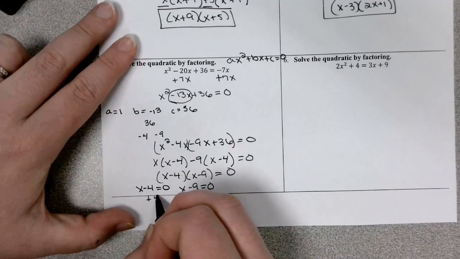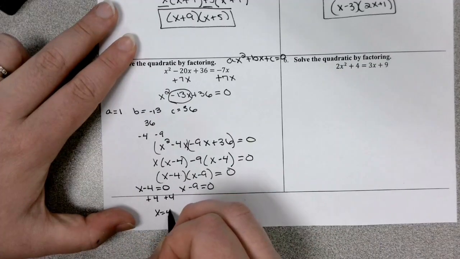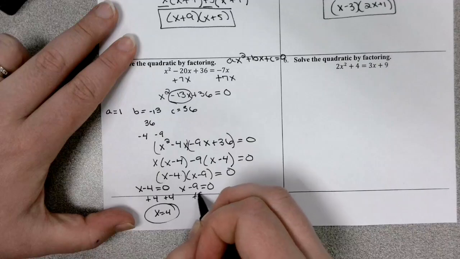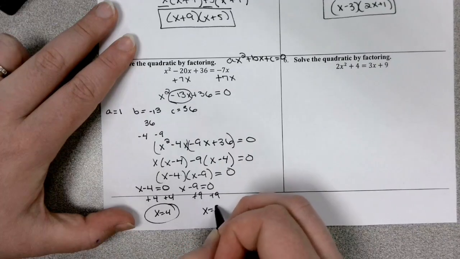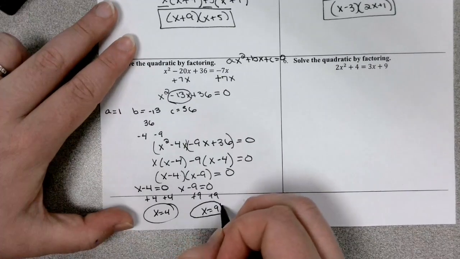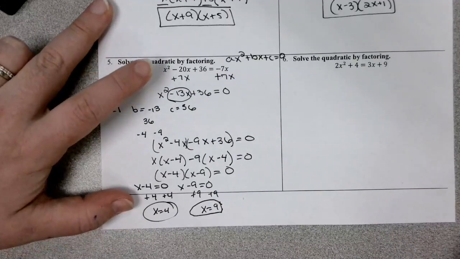I'm going to add 4. X equals 4. Add 9, x equals 9. Those are my two answers. Those are my x-intercepts when I would graph this parabola.